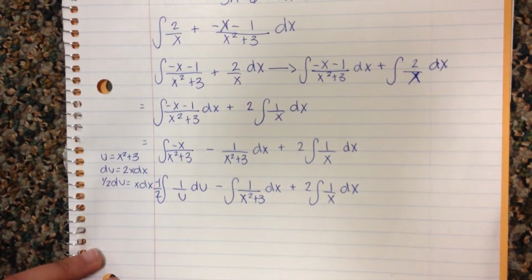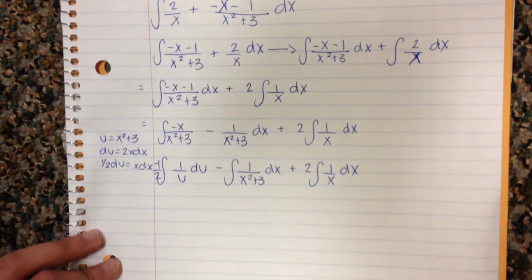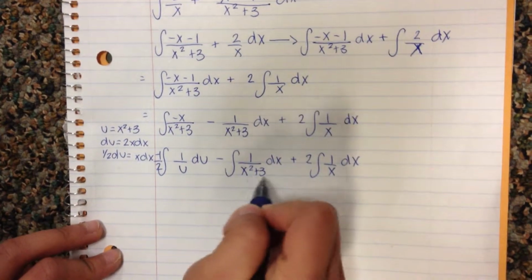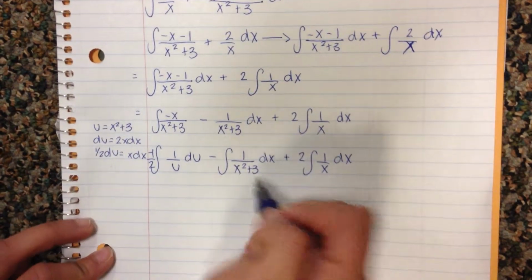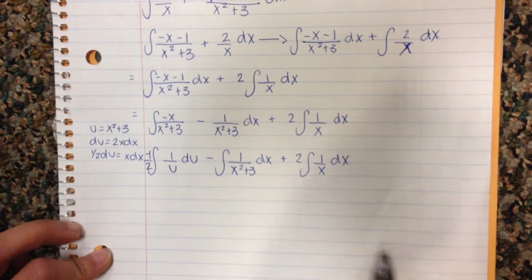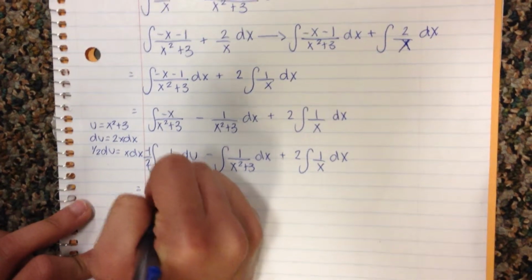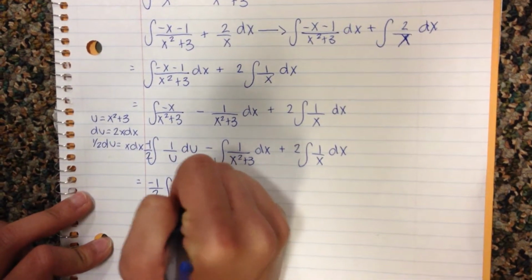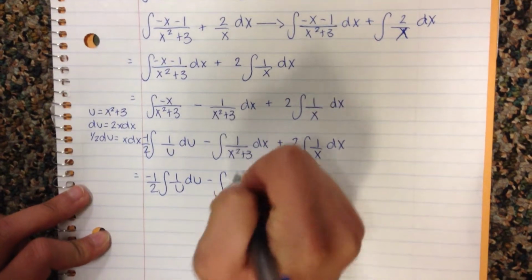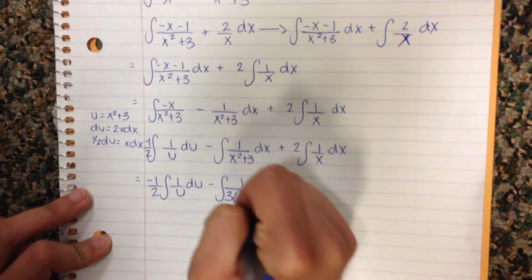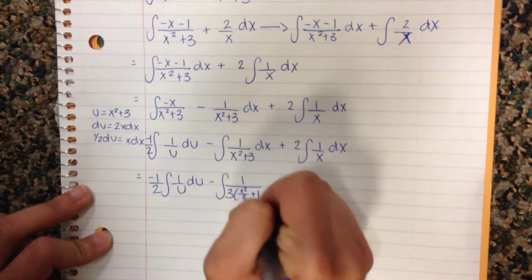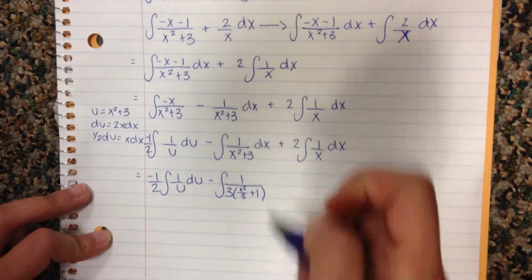And then now you'll have to factor out a 3 from the denominator in this one, because that's going to equal the inverse tangent. And so you'll have to do 1 over 3, times 1 over (x squared over 3 plus 1). And so that is going to equal inverse tangent.